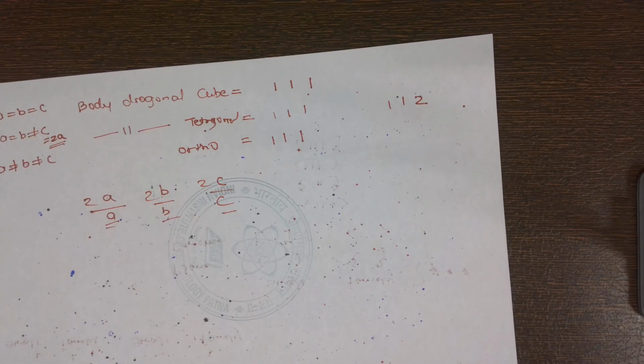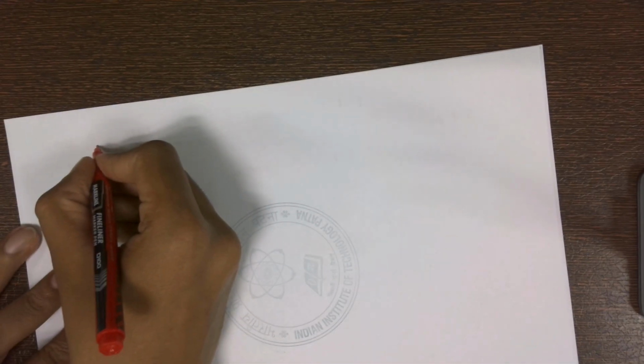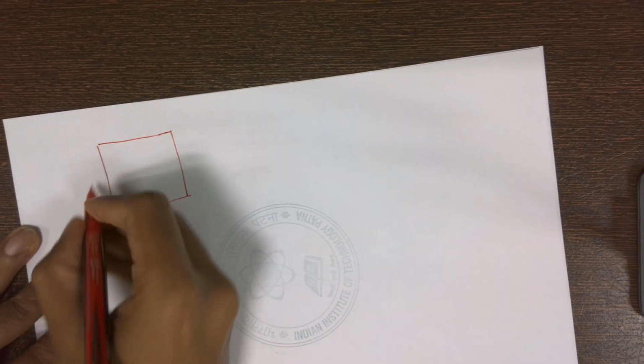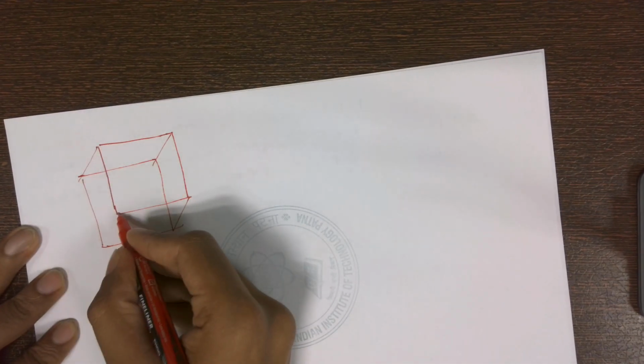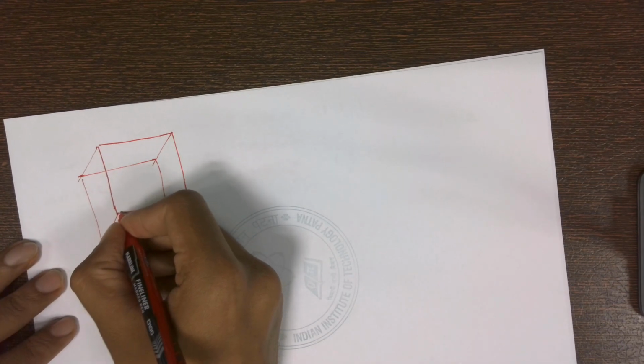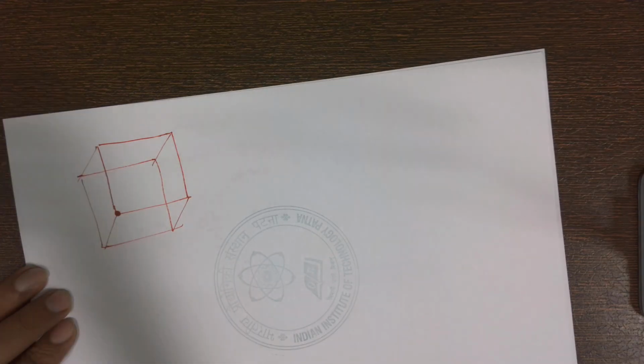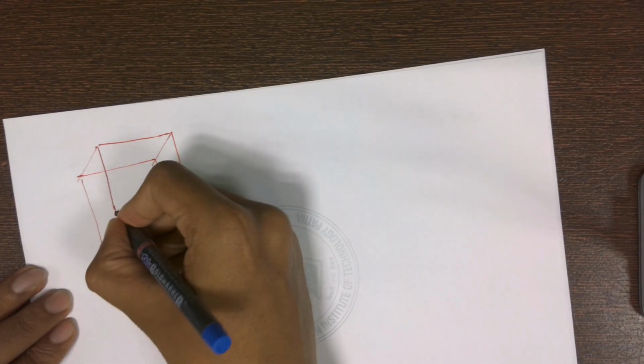Why is it? Okay. Now we have to understand that. Very good. Let's draw a cube. Then we'll draw a tetragonal. Then we'll draw an orthorhombic. One of their body diagonals will start from this particular point and will go to over here.